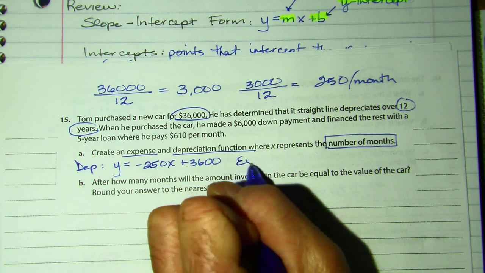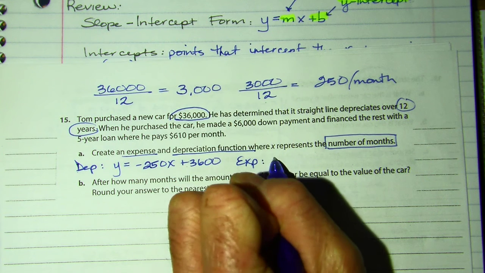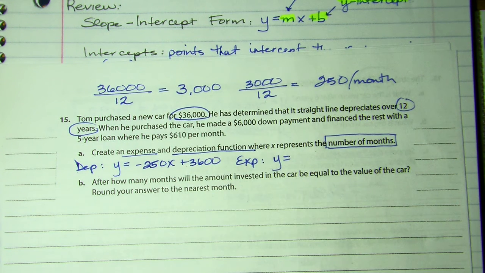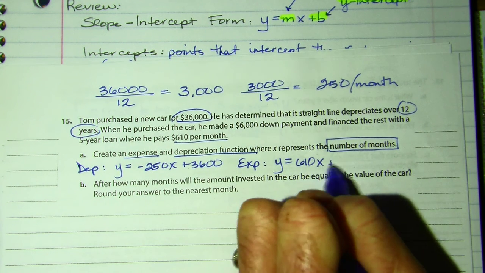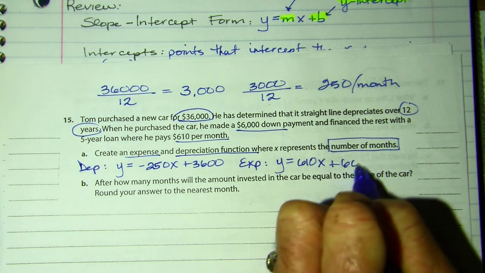My expense equation represents how much I personally spent. So notice this is based on my monthly payment, and it's also based on the cash I'm paying. So I'm paying $610 per month plus my down payment.